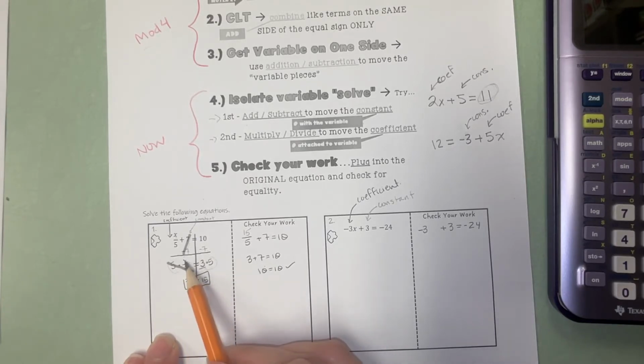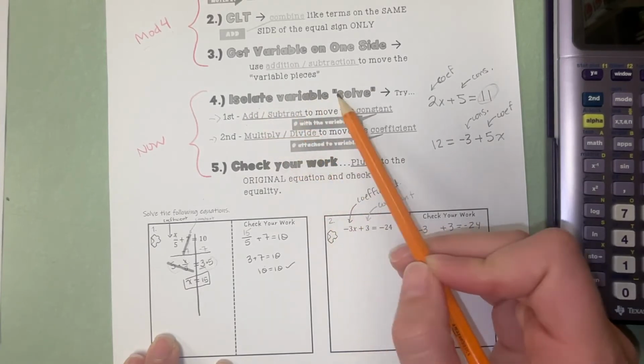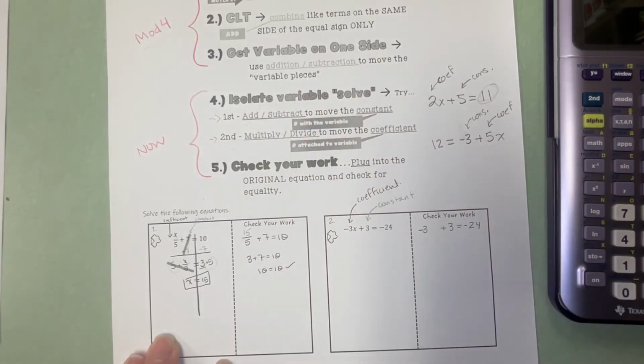All we have left on the left side here is this x, and so we drop it down. All right, because our goal is to isolate the variable. The variable wants to be alone. It doesn't like the other numbers, so it's trying to get everybody to the other side away from it.